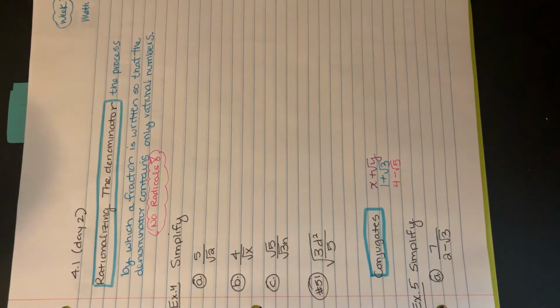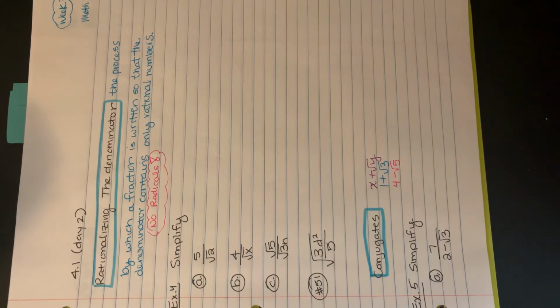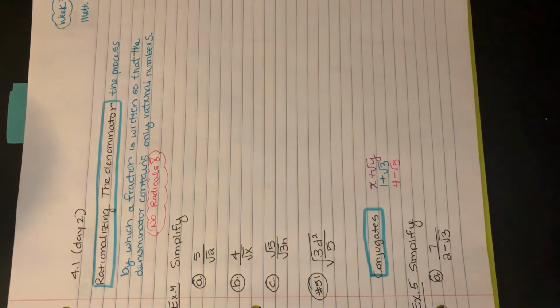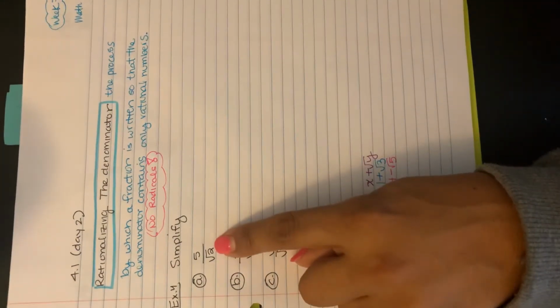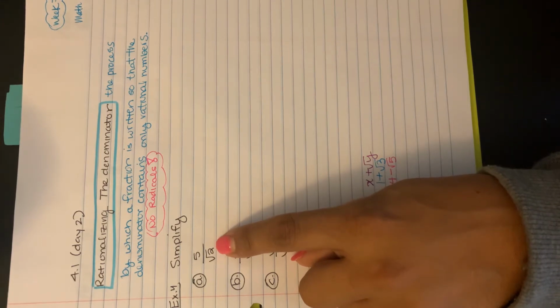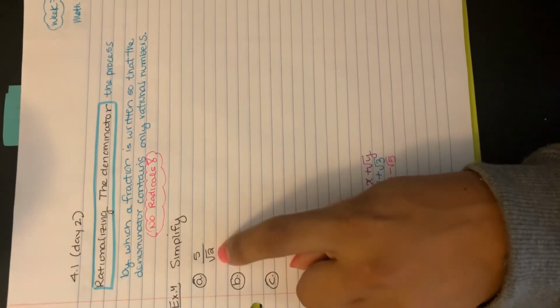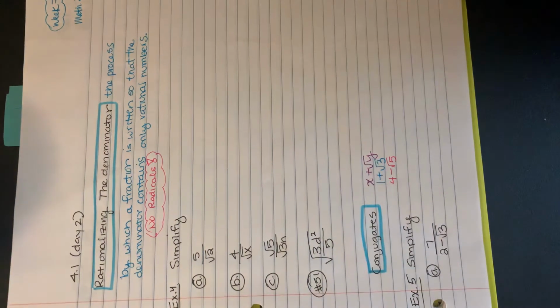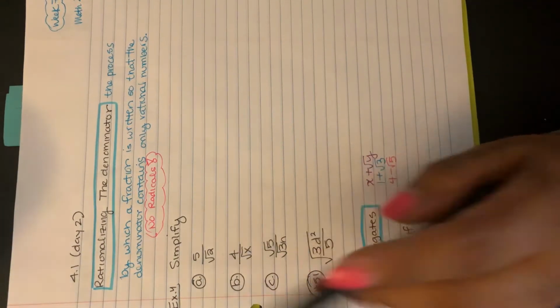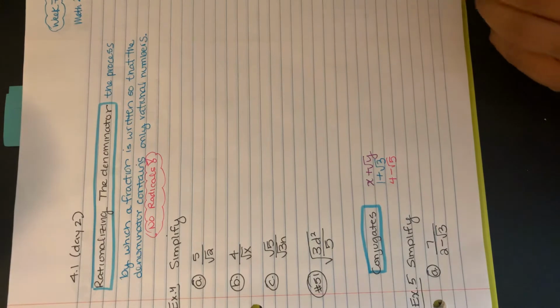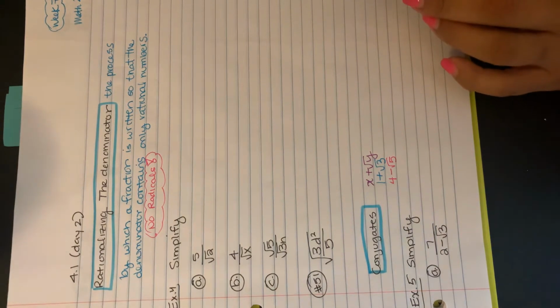It is the process by which a fraction is written so that the denominator contains only rational numbers. So no radicals. Remember I talked about that in the day 1 video. When we use the quotient property of square roots, I said there's going to be a point where you cannot have a radical in the denominator. So it's going to ask you to simplify and you can't leave your answer like this. So how do we get rid of it? We get rid of it by rationalizing the denominator.